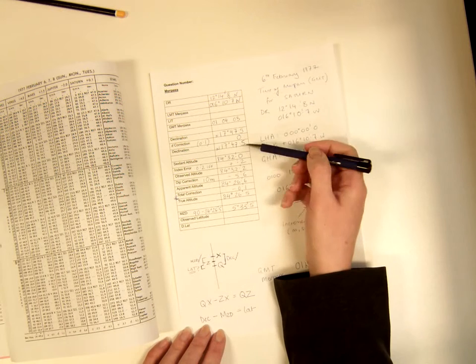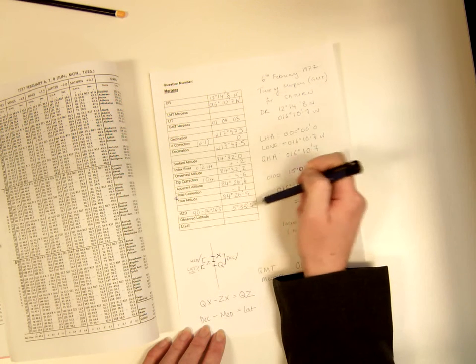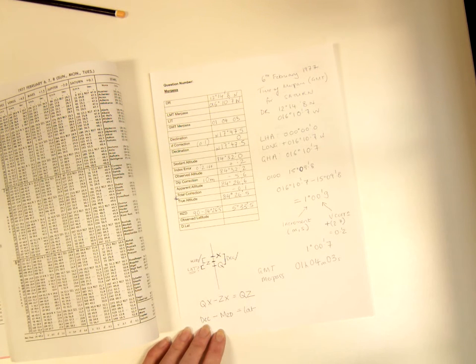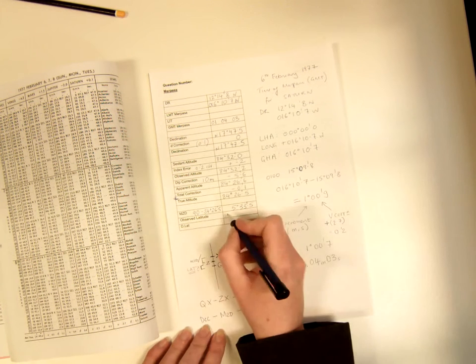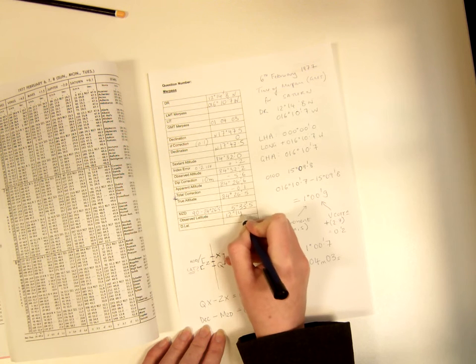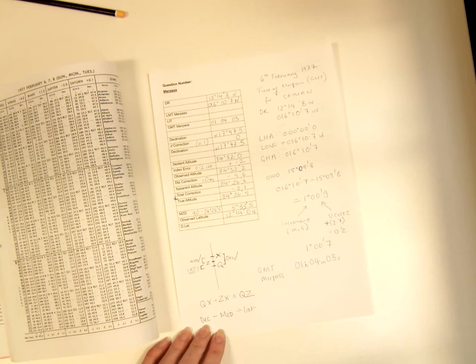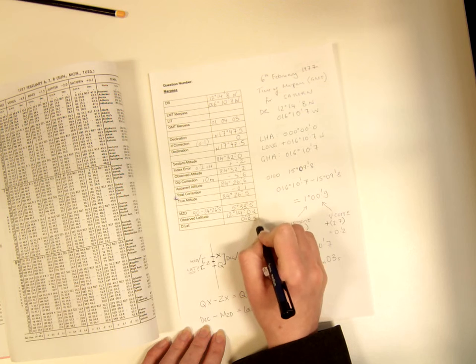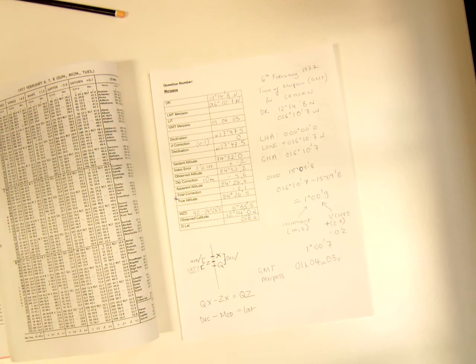So I'm going to subtract 5 degrees 33.5 from 17 degrees 47.5, and that's going to leave me with a latitude of 12 degrees 14.0 north, and there's a difference in latitude between my DR and my observed latitude of 0.8 south. So my actual latitude that I've used my sextant to find at Mer Pass is 0.8 minutes south of my DR latitude, which is going to help me if I'm going to use this to plot a position fix.